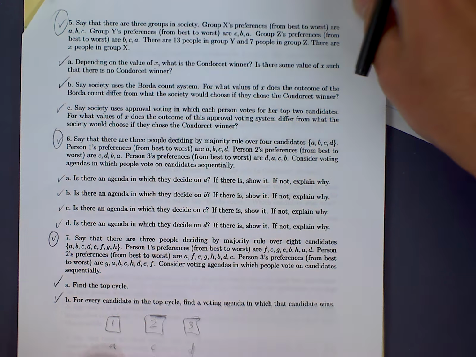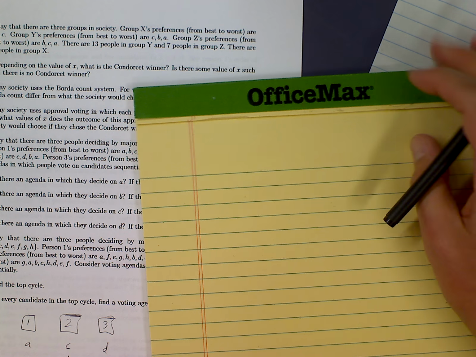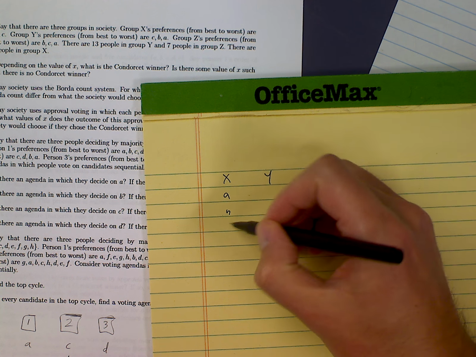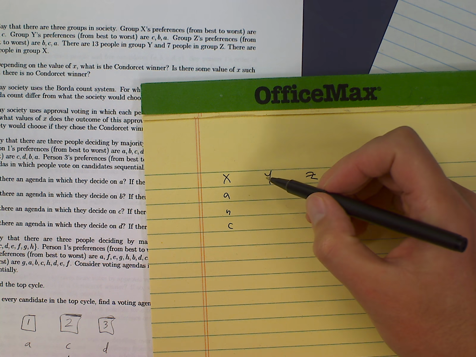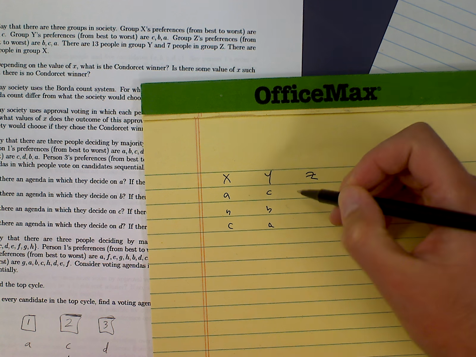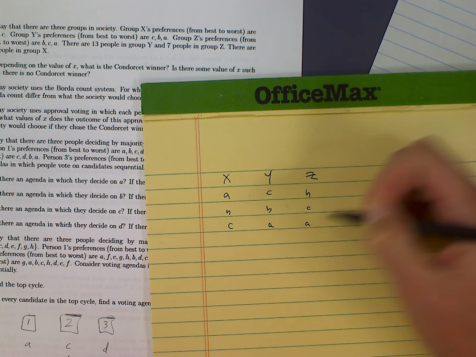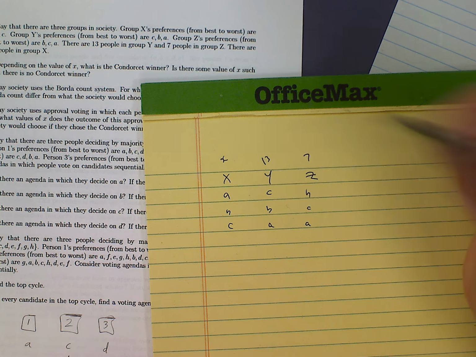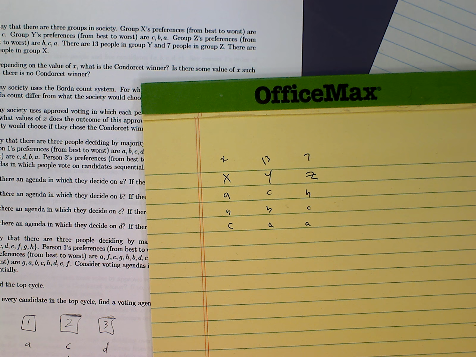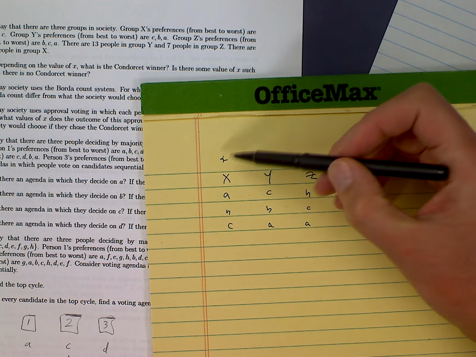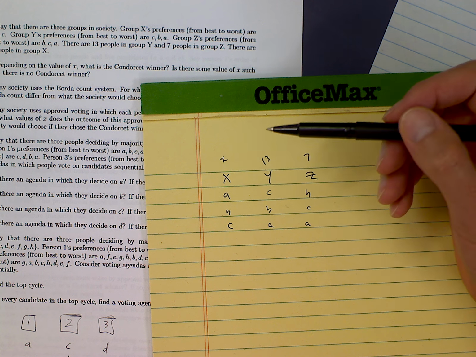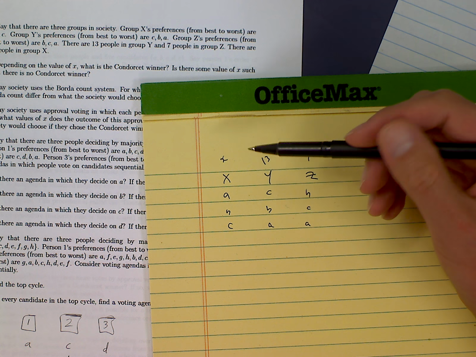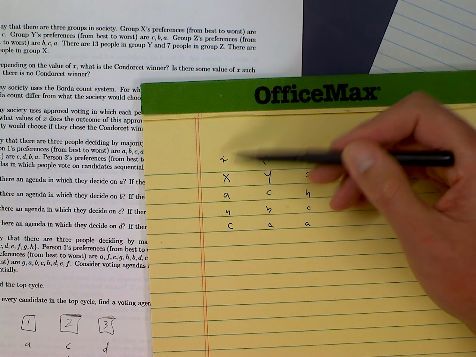Question 5. 3 groups in society. So there's groups X, Y, and Z, right? X has A, B, and C. Y is C, B, and A. Z is B, C, and A. X has 2 people. Y has 13, Z has 7. So the trick is that this X makes a difference, right? If X were some fixed number, like 1, it's pretty straightforward. So the only trick is to be able to handle when X is a variable.